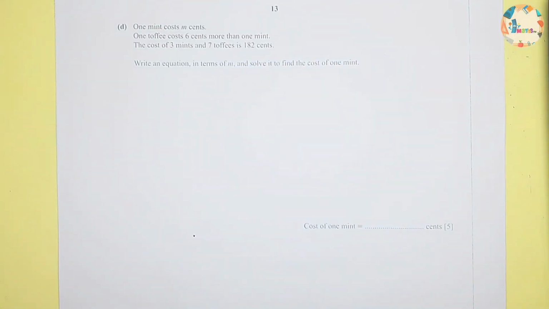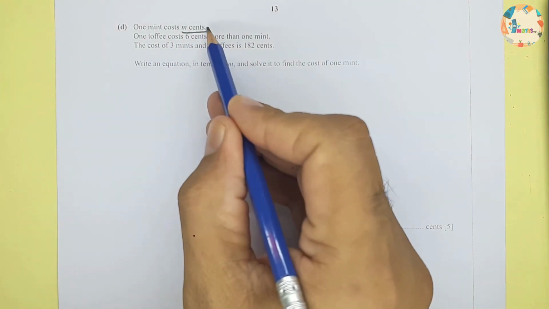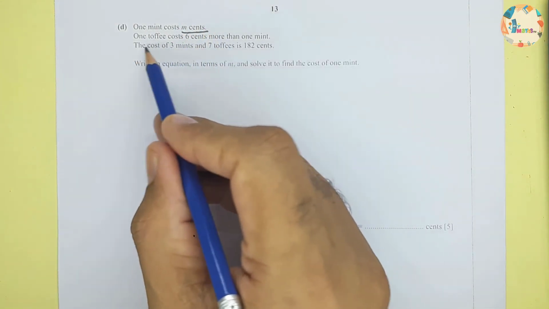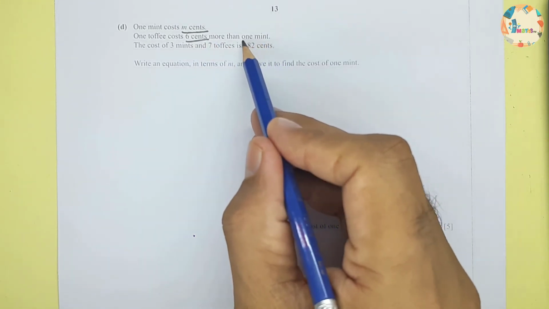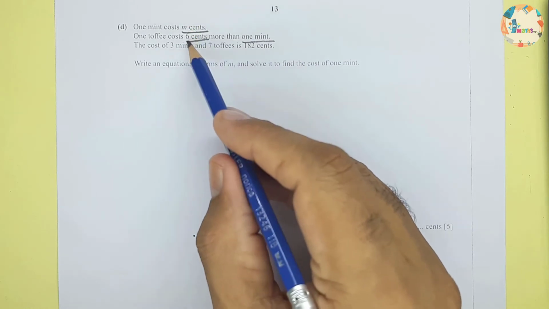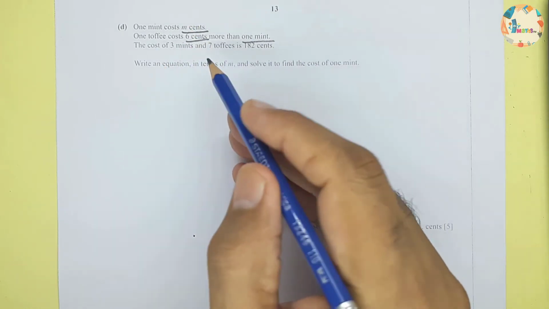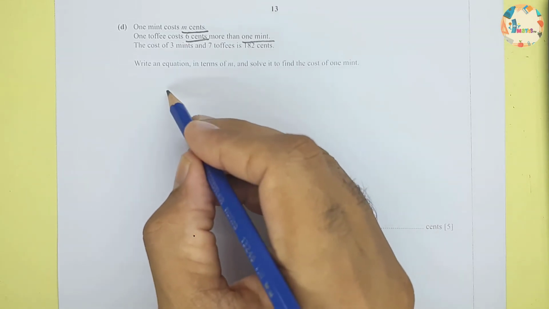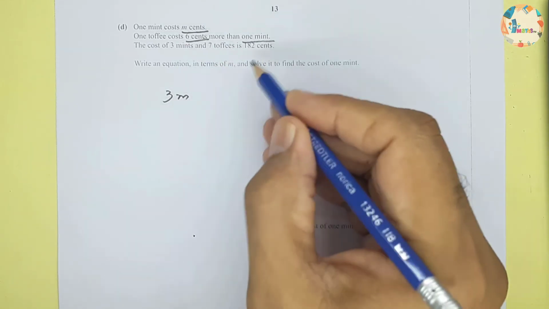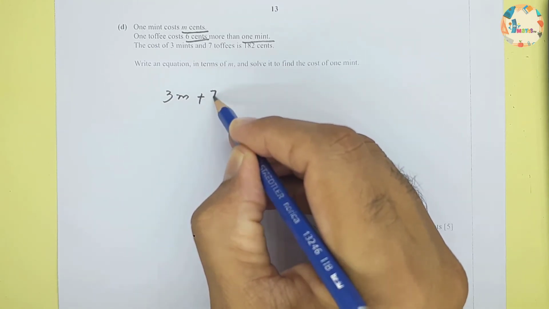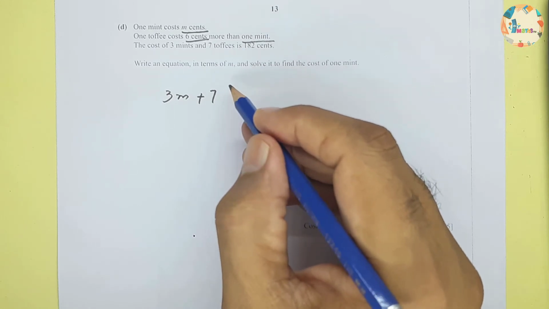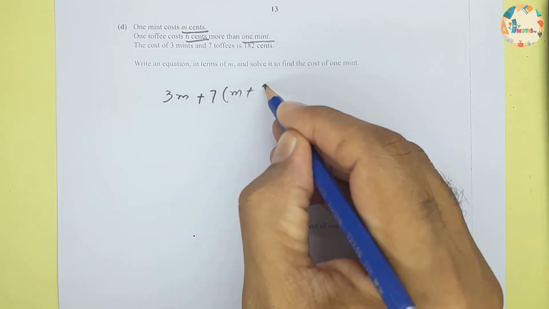Then D part. 1 mint costs m cents. So mint is costing m cents. 1 toffee costs 6 cents more than 1 mint. So it will be m plus 6 for this one. The cost of 3 mints. So cost of 3 mints means 3m, and 7 toffees plus 7 into m plus 6.